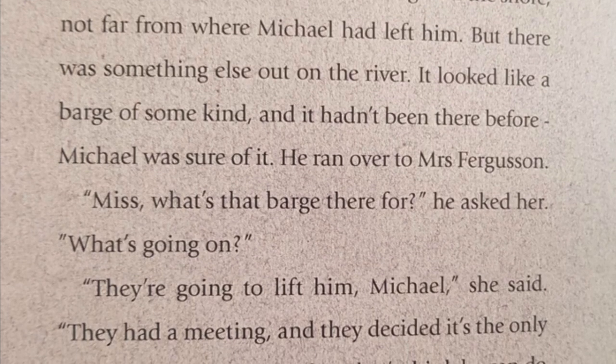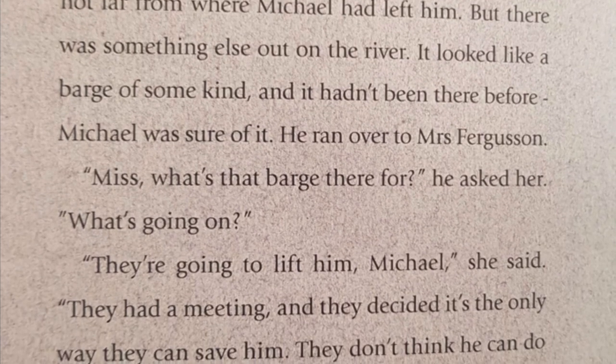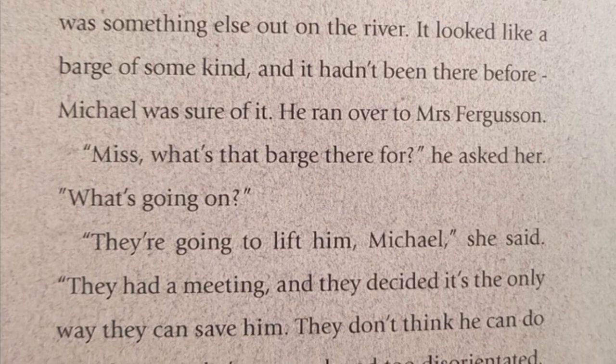He ran over to Mrs. Ferguson. "Miss, what's that barge there for?" he asked her. "What's going on?"